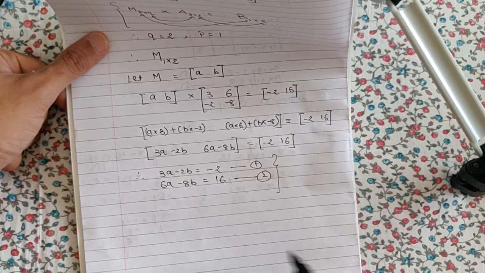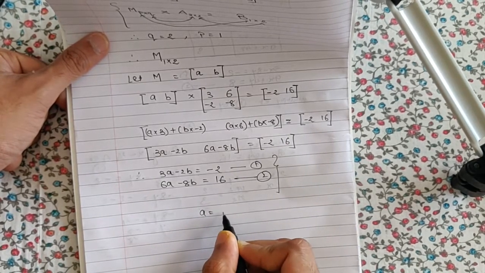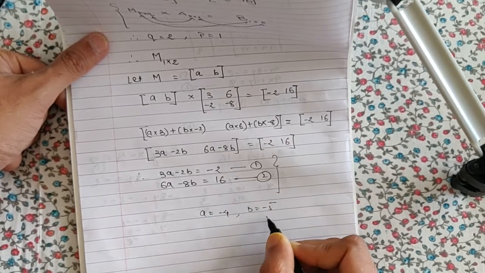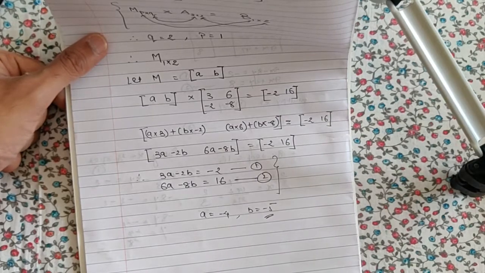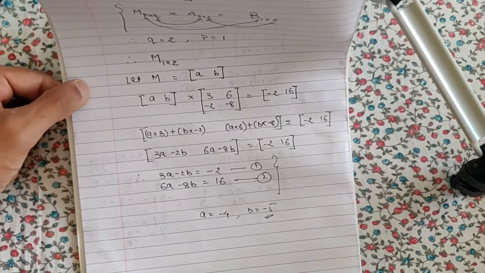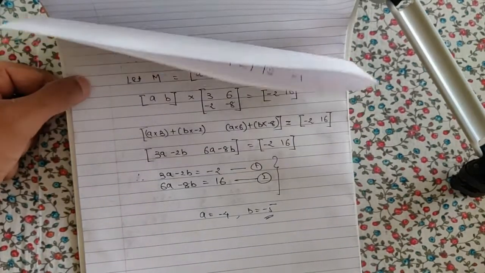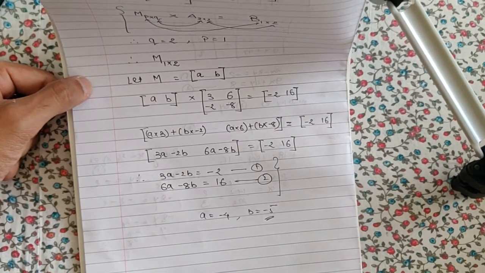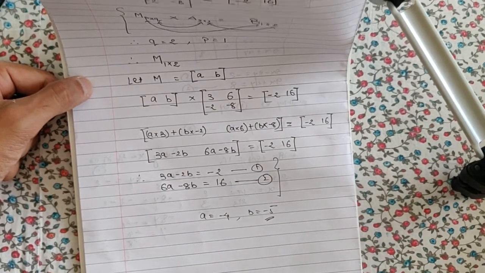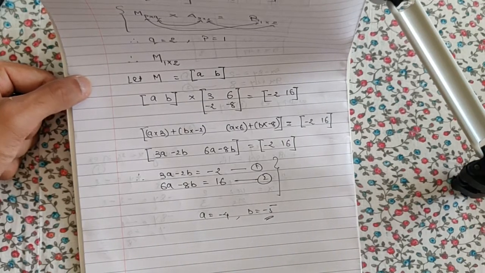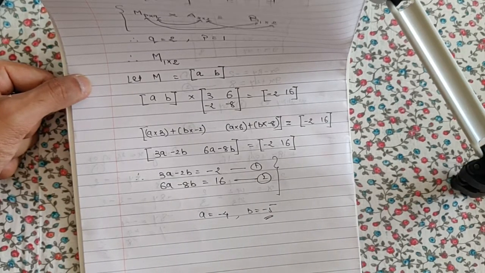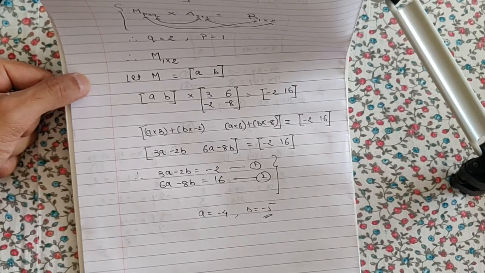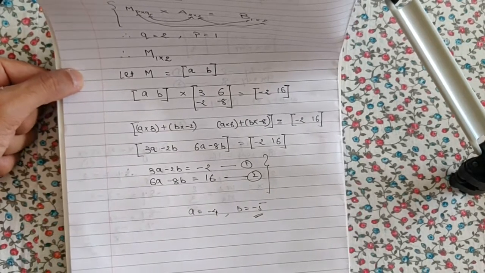So that unknown matrix comes out to be minus 4, minus 5. Please check your answer after solving it. So these are all the important questions of the chapter Matrices. There are many more other questions, but for now we are going to solve only these, and you can solve all the exercises of this chapter by watching these videos.